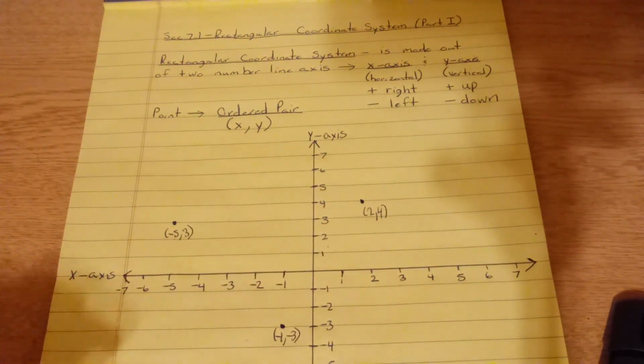Remember, you always start from the center. You're either going to go to the left or to the right, depending on whether your x is positive or negative. And then once you get to that x, you're either going to move up or down, depending on whether your y value is positive or negative. Let's go ahead and finish them all, since it's not a big deal.